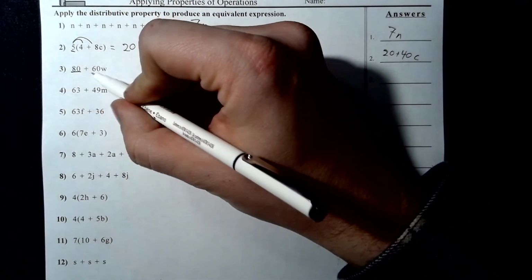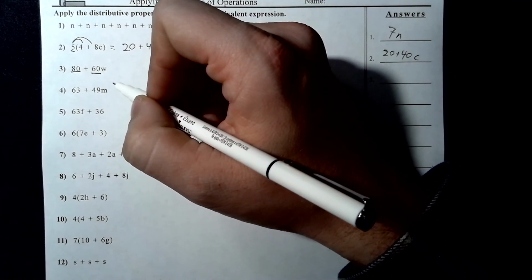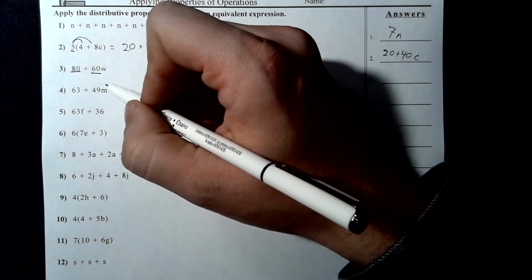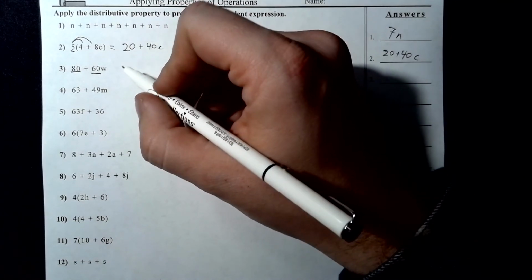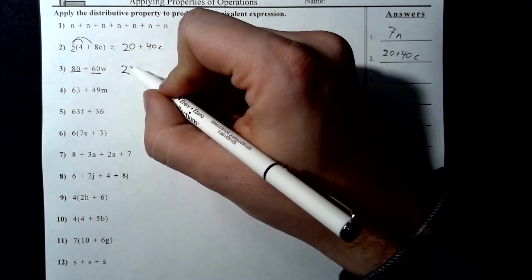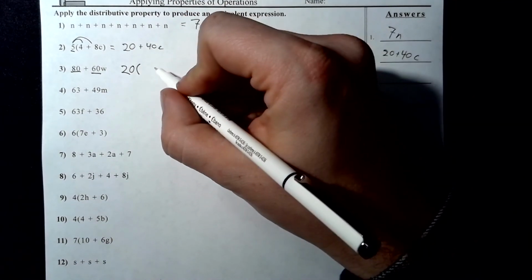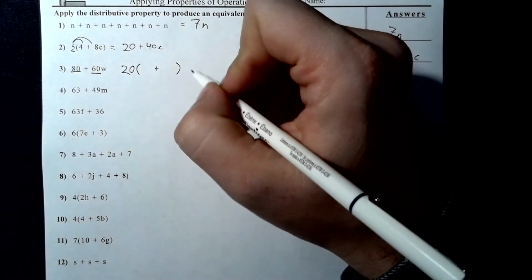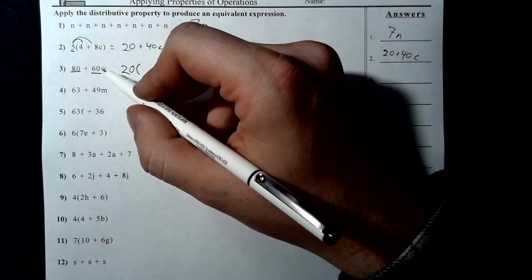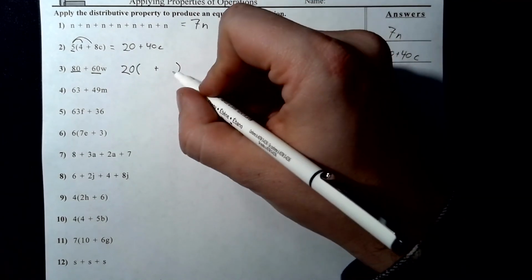Between 80 and 60, I happen to know that I can divide both of those numbers by 20. So I will put 20 outside of a set of parentheses. I am not getting rid of the w, so my w will still be in here.